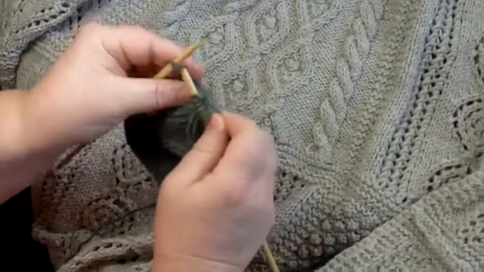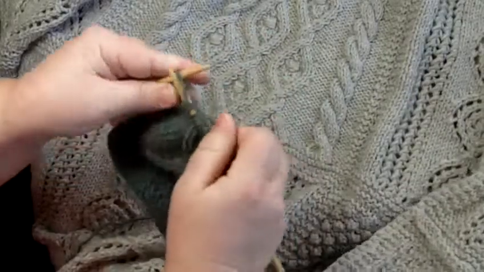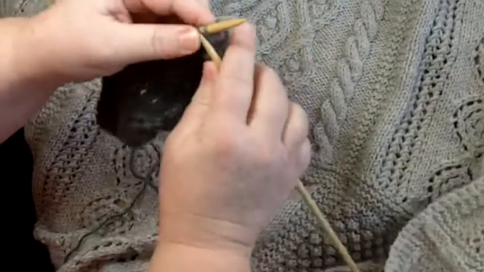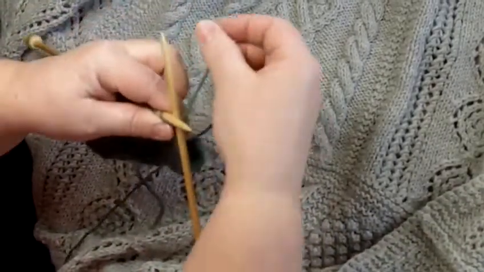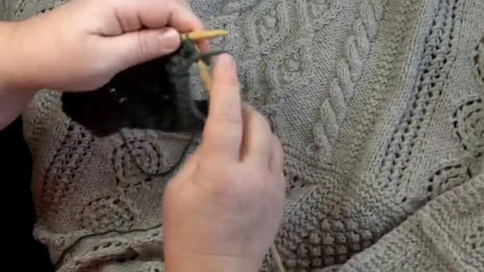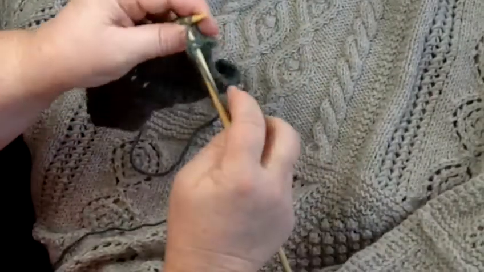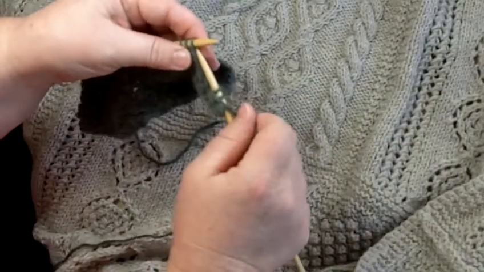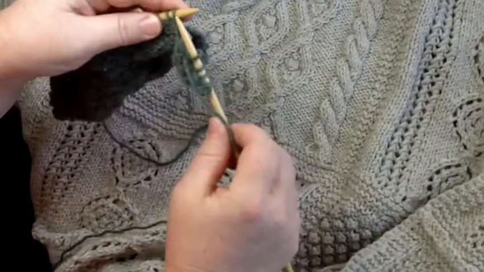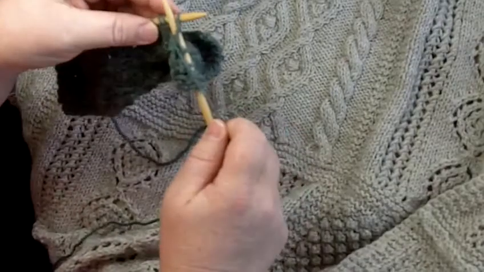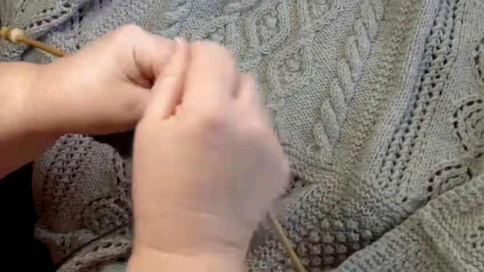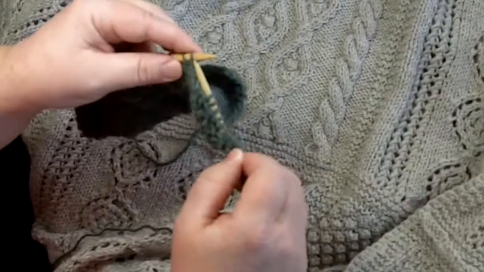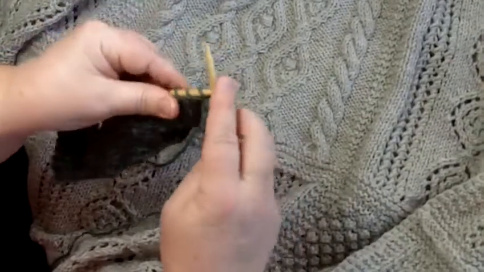Now I'm ready for row 30. On row 30, I knit my first 3 stitches, then I begin to purl back, and I watch for that one long stitch with the 6 wraps as I'm purling.